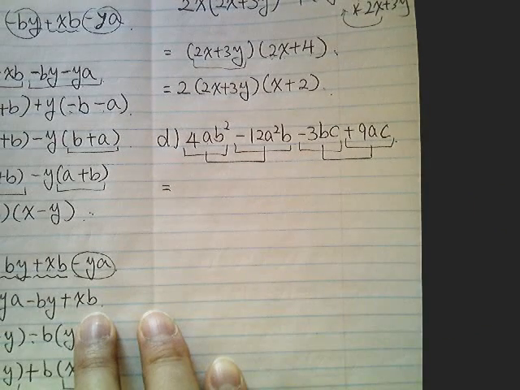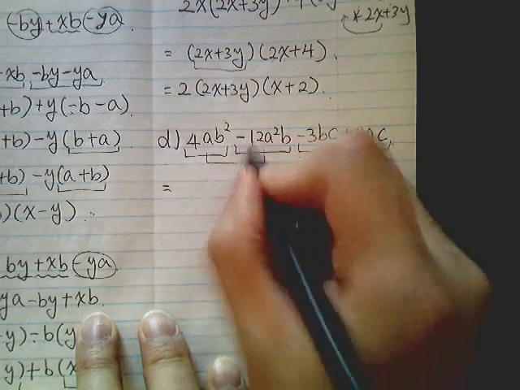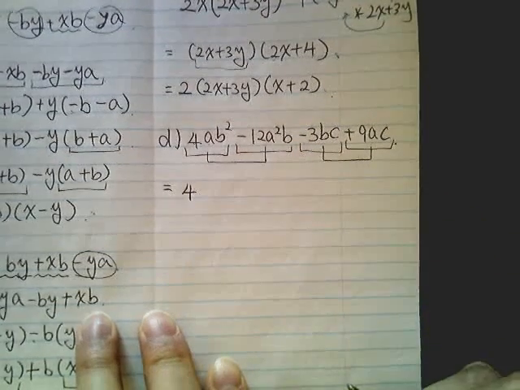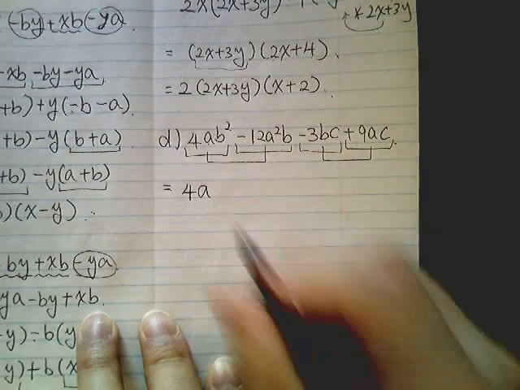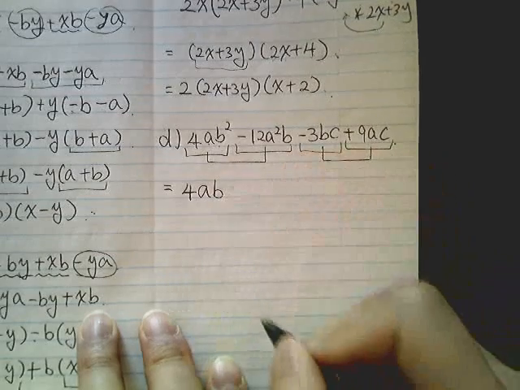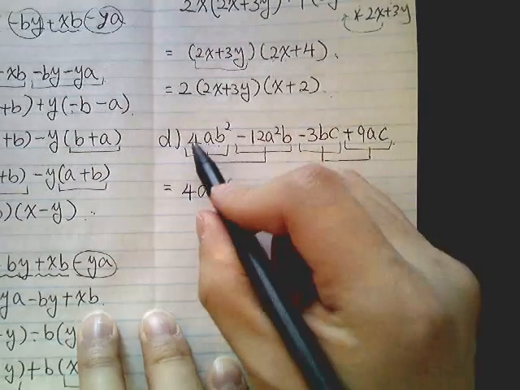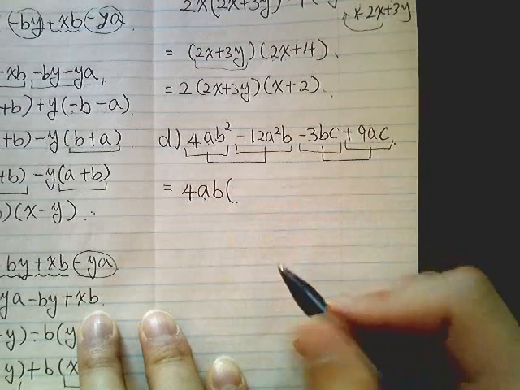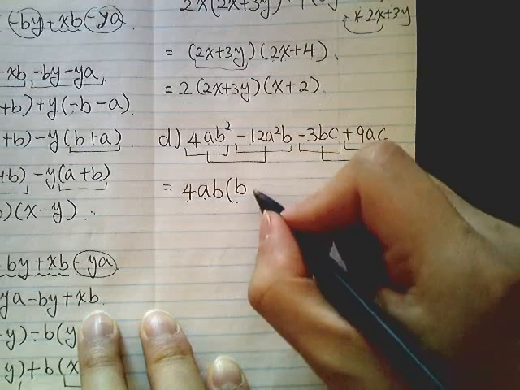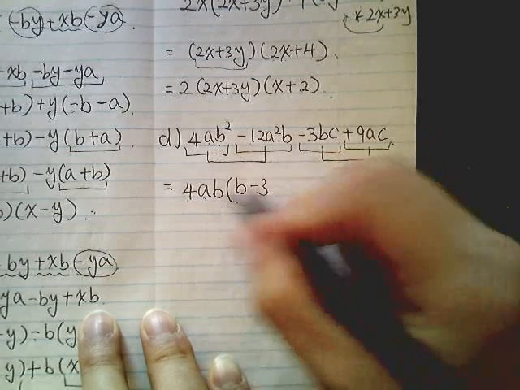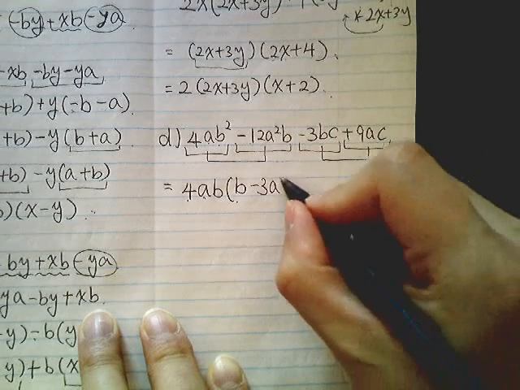Once I have that, I will be having 4 and negative 12. So 4 is the greatest common factor of 4 and 12. A and A squared, so it will be A. B squared and B, it will be B. Okay, always the lowest power for the variables. So 4 divided by 4 is 1. A divided by A is just 1. B squared divided by B is B. Negative 12 divided by 4 is negative 3. A squared divided by A is A. Now B divided by B is 1, so not writing anything.